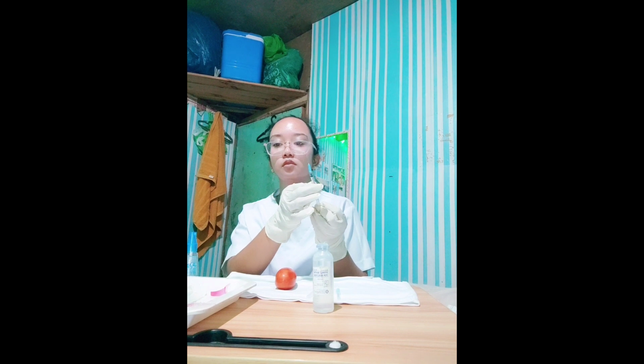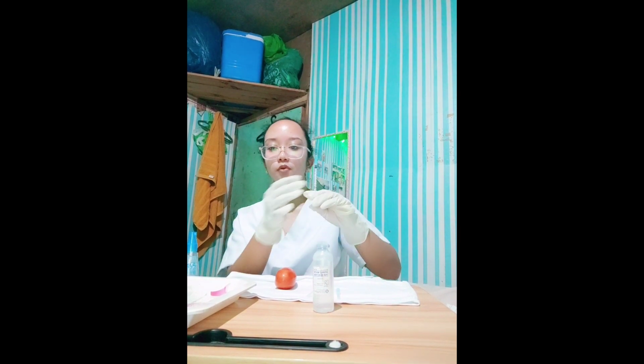So now I will use the ulnar side of the non-dominant hand to pull the skin approximately 2.5 cm, and we will hold the syringe between the thumb and the forefinger of the dominant hand. Inject the needle quickly and firmly at a 90-degree angle.